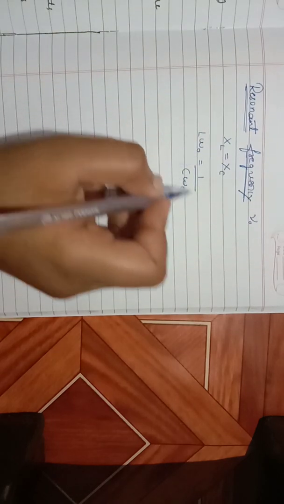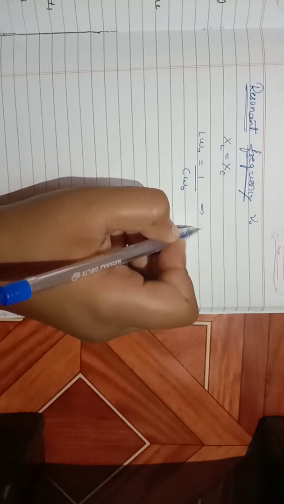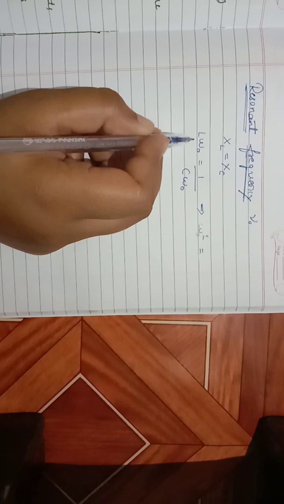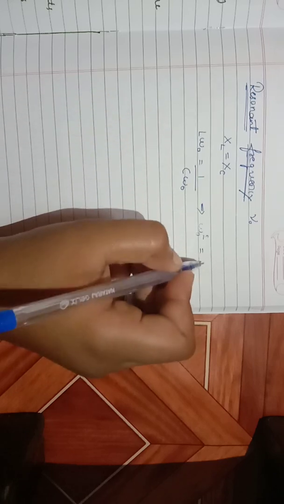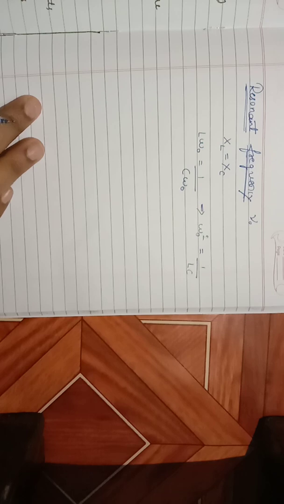So both the omega naughts I am sending to one side: omega naught square is equal to 1 by L into C.